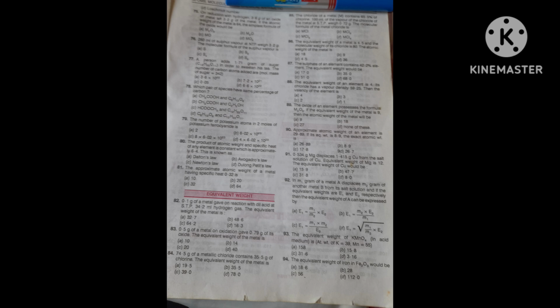Hence atomic weight is equal to, the formula you know, valency into equivalent weight. Hence 8.9 into 3, that is 26.7. Correct? Hence the correct answer is 26.7, which means option D. Now I am telling you the next question.